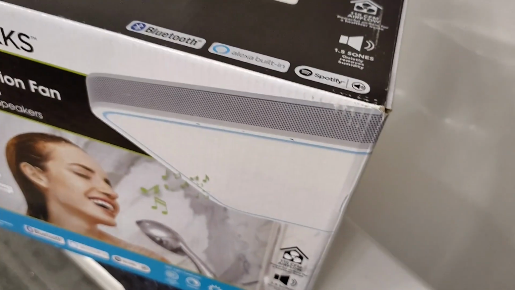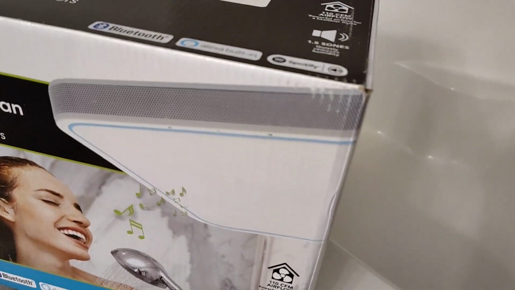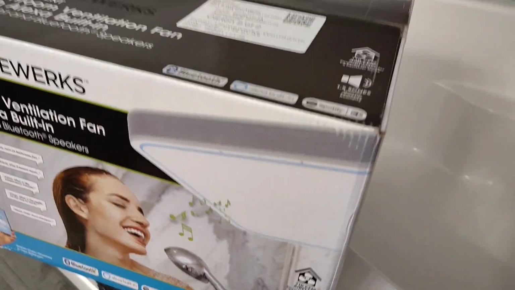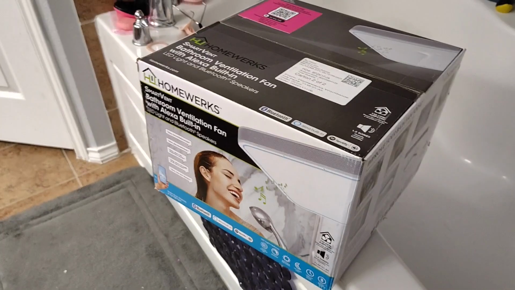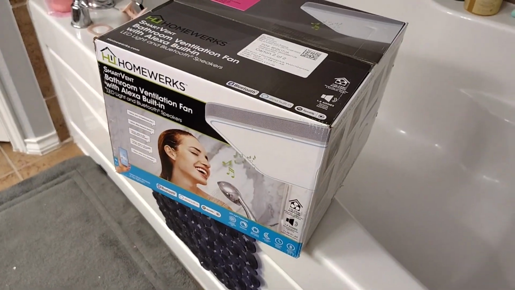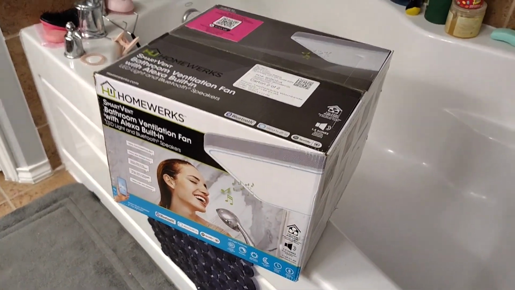This one's also got a couple extra features. It's got a light, it's got a Bluetooth speaker that you can hook to Alexa, a couple extra things you really don't 100% need, but since we're in the process of doing this, might as well do it.